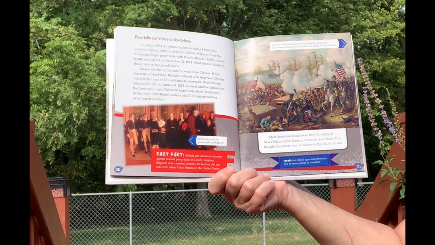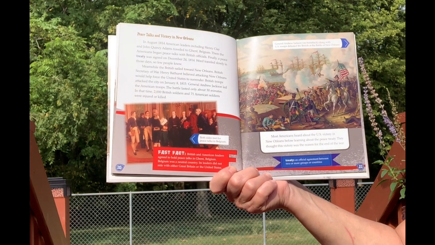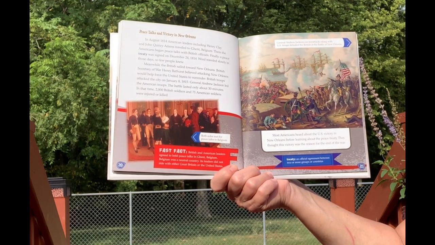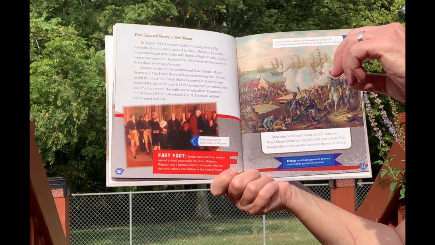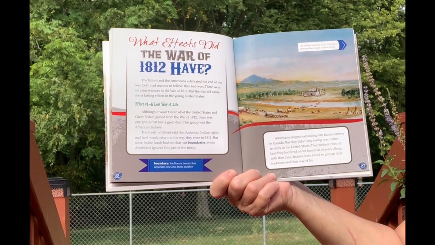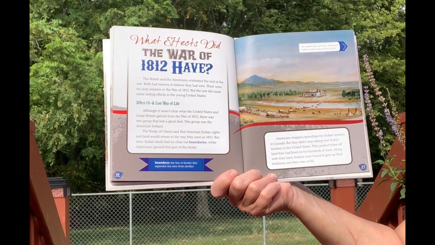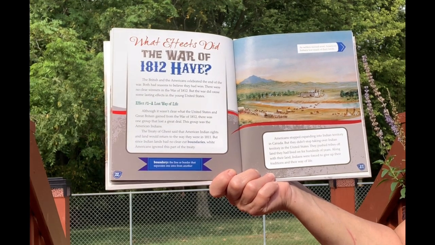Most Americans heard about the U.S. victory in New Orleans before learning about the peace treaty. They thought this victory was the reason for the end of the war. What effects did the War of 1812 have? The British and the Americans celebrate the end of the war. Both had reasons to believe they had won.